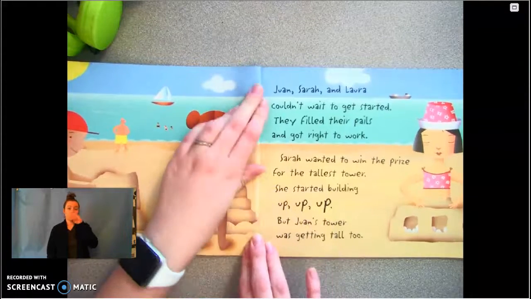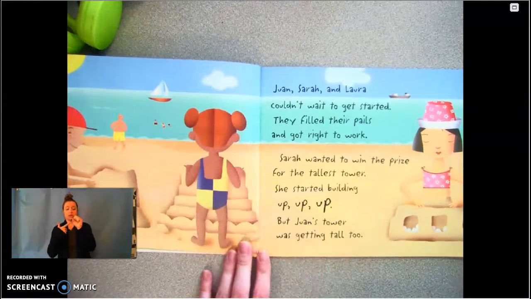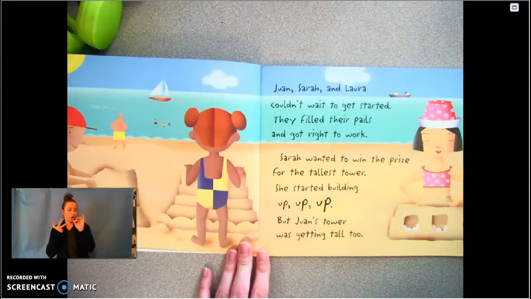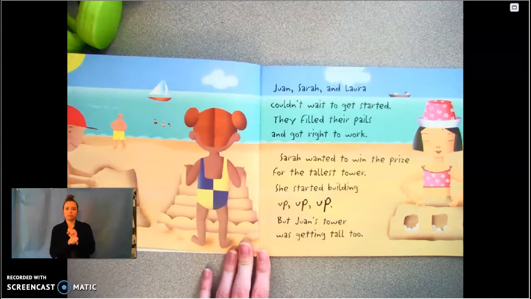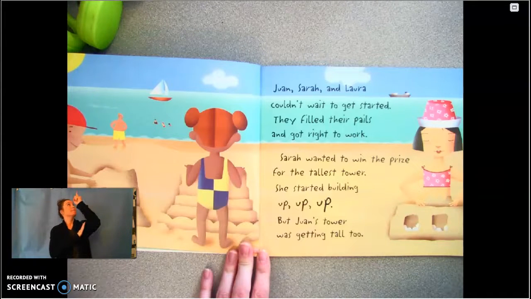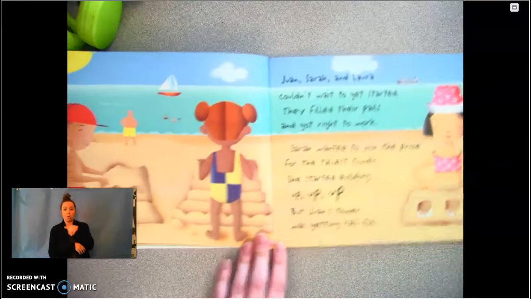Juan, Sarah, and Laura couldn't wait to get started. They filled their pails and got right to work. Sarah wanted to win the prize for the tallest tower. She started building. Up, up, up. But Juan's tower was getting tall, too.